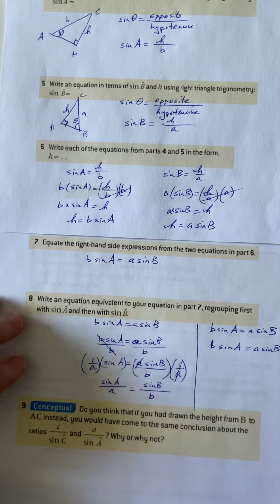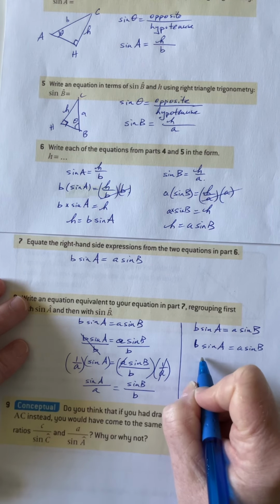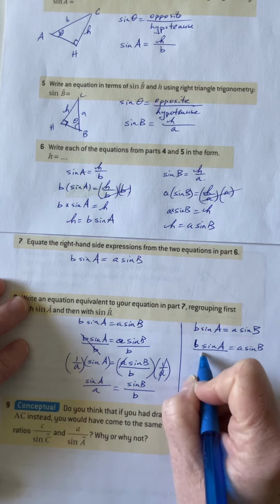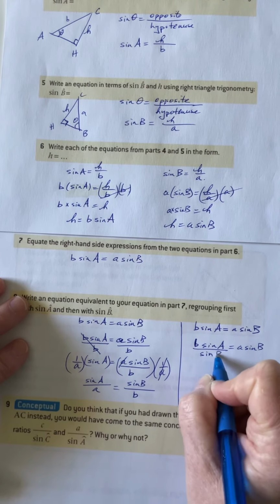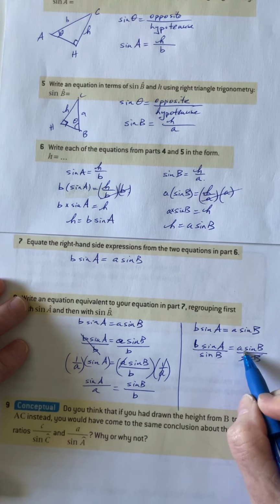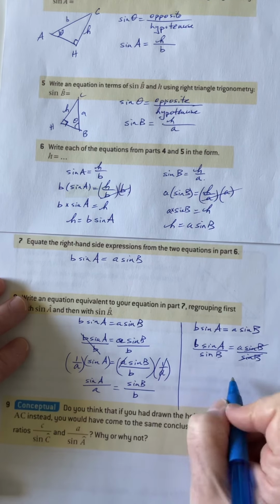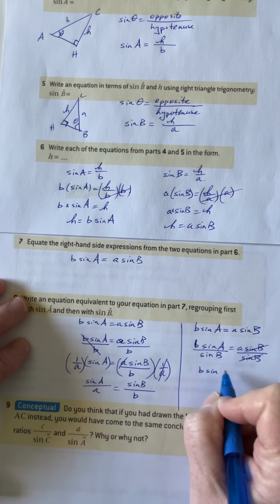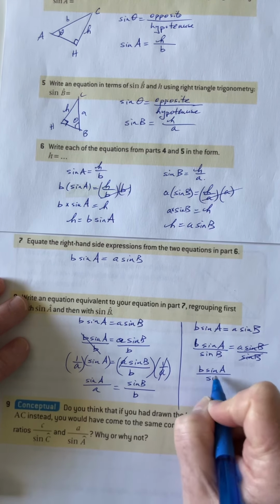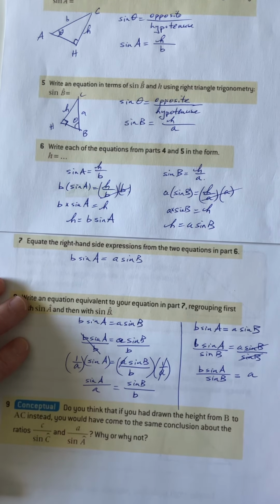We're just rearranging. Okay. So here, let's divide by sine B. That equals 1, so we can cross it out. And over here we have B sine A over sine B equals A.